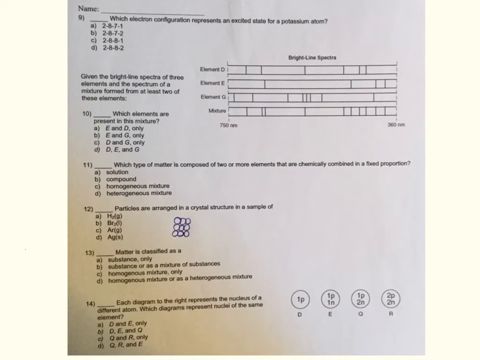Okay, first question. Which electron configuration represents an excited state for potassium? And I went over this in class. I said there's an easy way to remember how to do this. Potassium is K. It has 19 electrons. So the first thing that I want to do is count up all of the electrons. Because remember, the number of electrons stays the same. They just move from one shell to another.